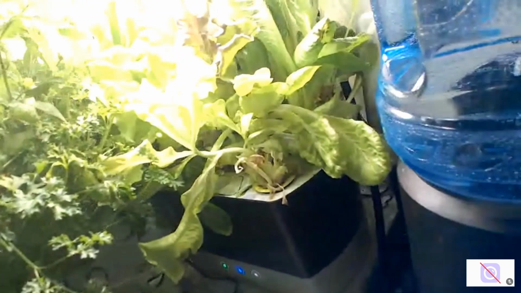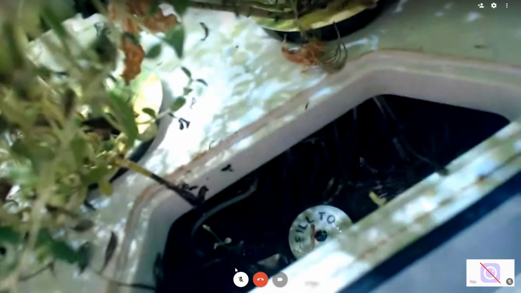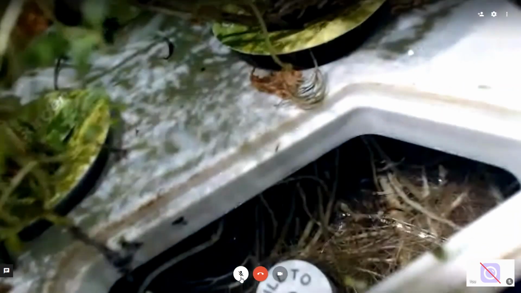Trying to get the angle here. So you can see that they have the light at the top. Those little icons are the status indicators, and inside, let me set the computer down so I can show, inside here is actually a pump where you pour in the water and all the roots grow. So those white strings, those are actually the roots. You can actually see the shine from the water level there.